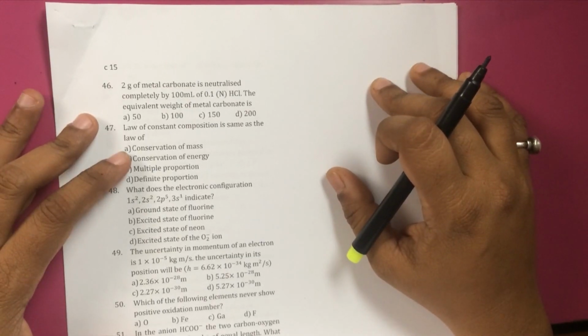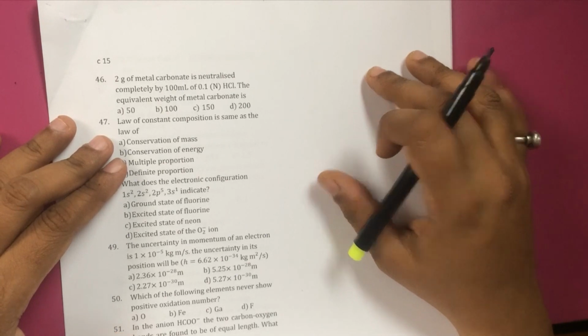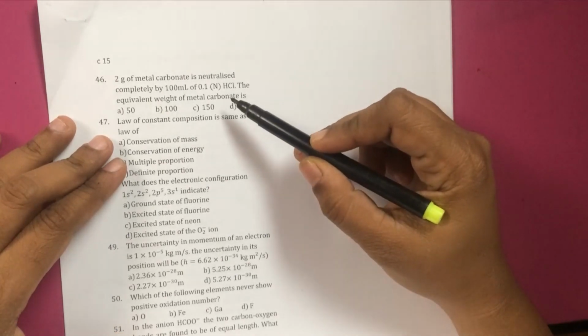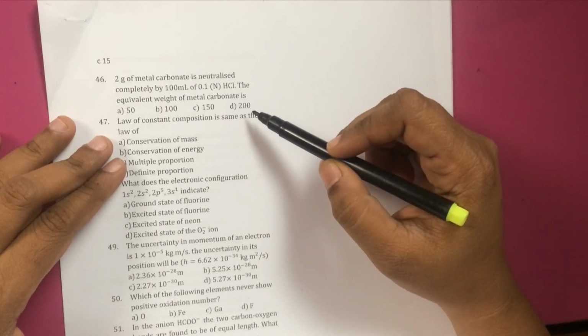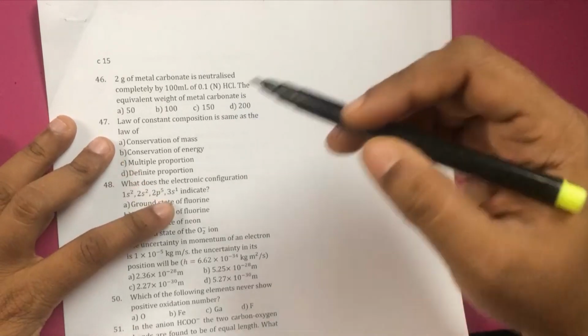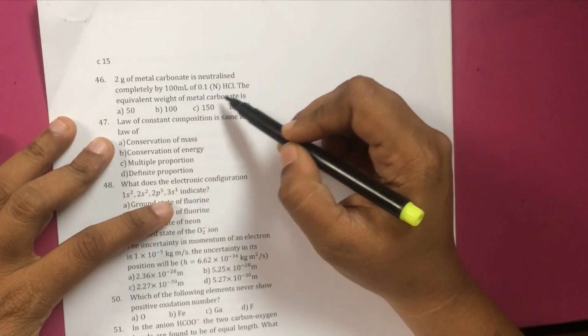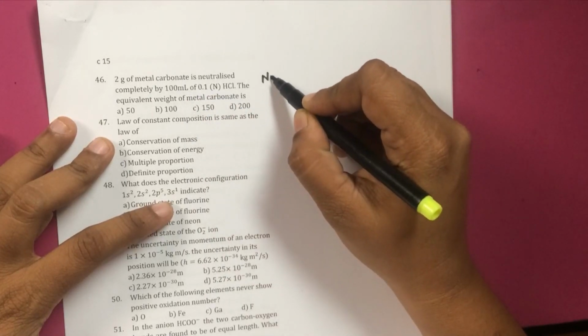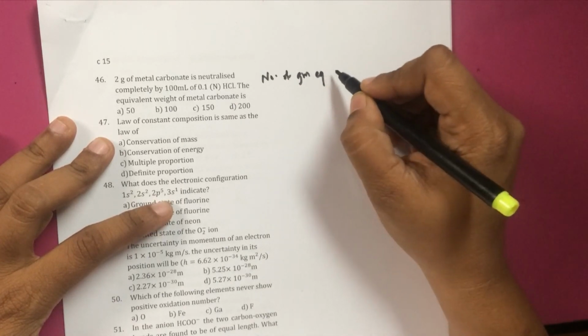Question number 46: 2 grams of metal carbonate is neutralized completely by 100 ml of 0.1 normal HCl. We need to find the equivalent weight of the metal carbonate. First of all, they have given us 100 ml of 0.1 normal HCl, so we'll calculate the number of gram equivalents of HCl.